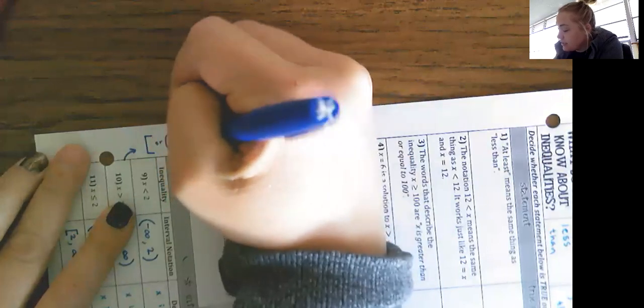You either have a parenthesis or a bracket, one of those two things, and then you have your distance to left, then you have a comma, then you have distance to right, and you either have a parenthesis or a bracket. I don't know if that's helpful to anybody. I've just made that up right now, but hopefully it'll give you a good idea.